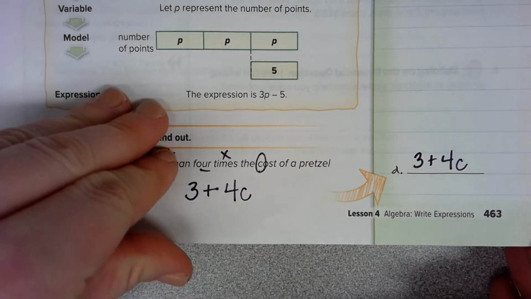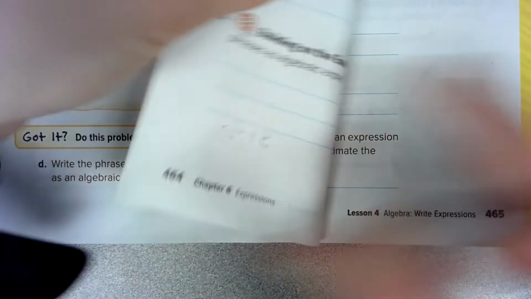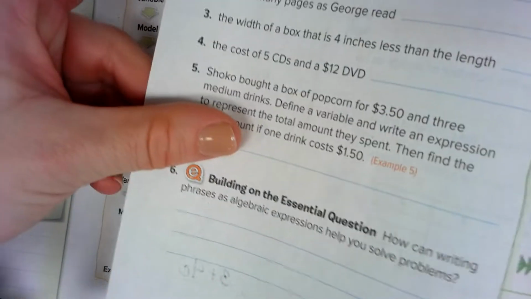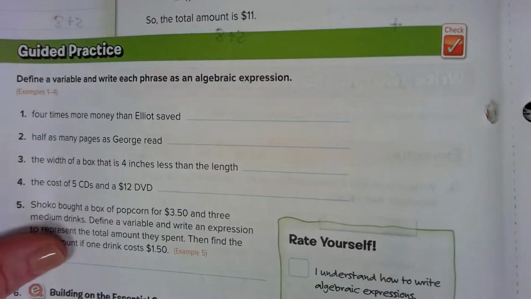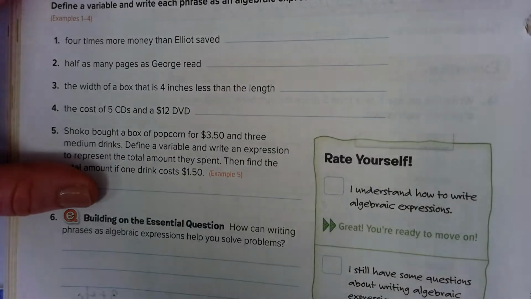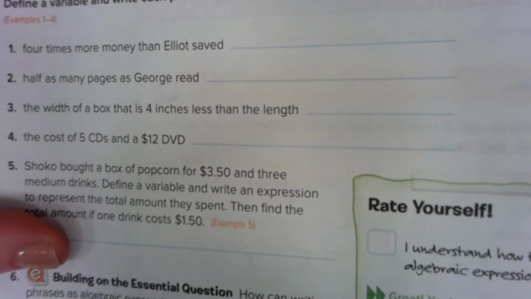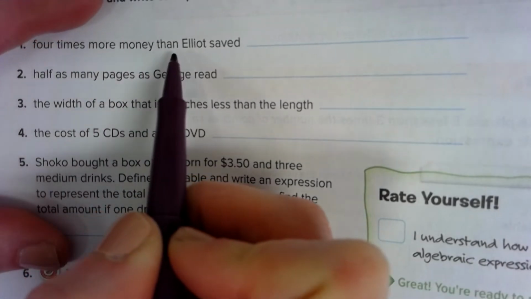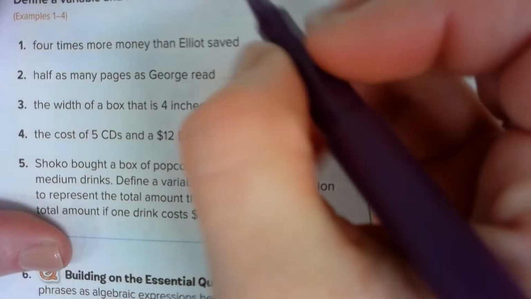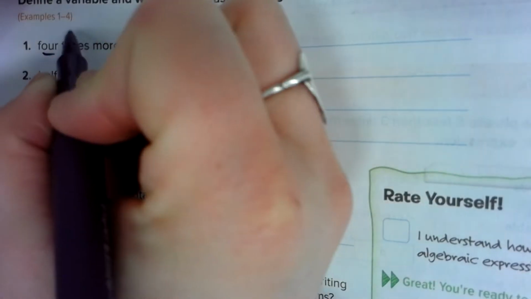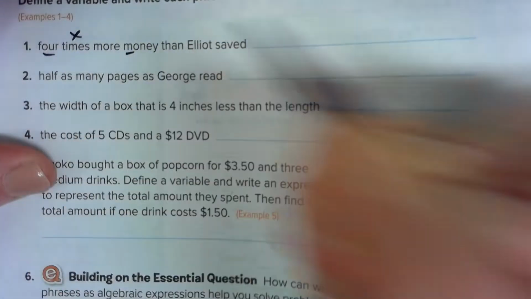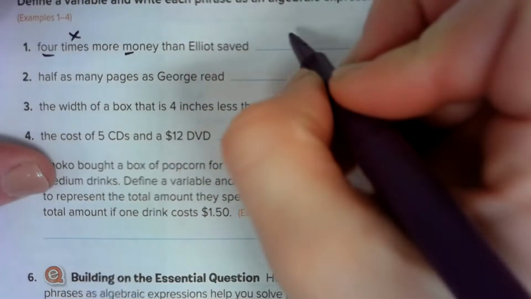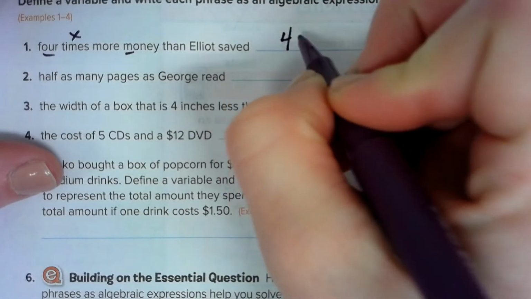Okay, a couple more practice problems because these are tricky until you get the hang of it here. Page 464, next page, we're going to do the guided practice. We have a few problems here. So we're going to do the same thing again. 4 times more money than Elliot saved. So 4 times more money, 4 times money is what I would do. So we have 4M.